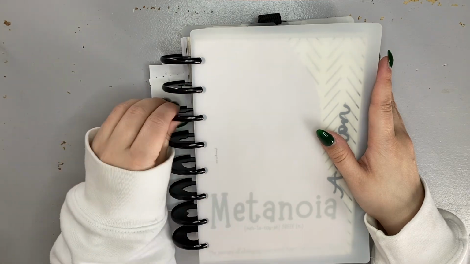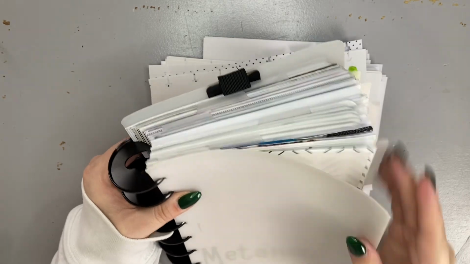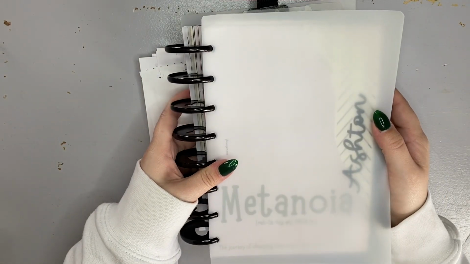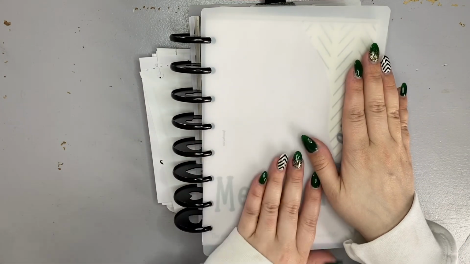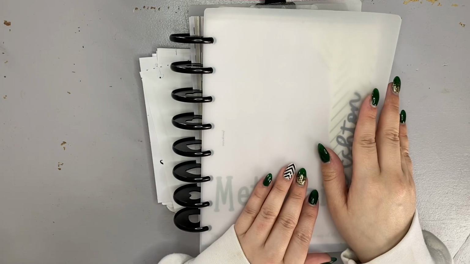Hopefully next week I will have the video showing you guys me labeling all of the tabs. Nothing has been changed. Nothing has been added for an entire month in this planner. I am so excited about it. And let's go ahead and get started for setting up April, shall we?